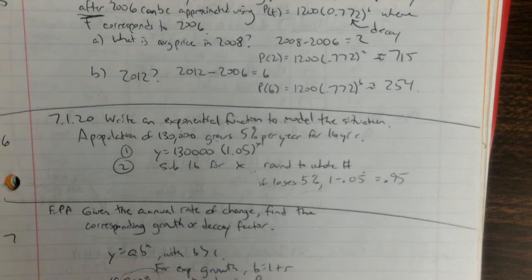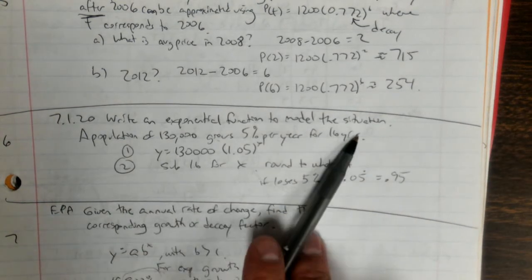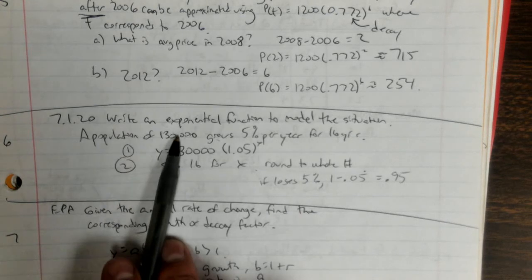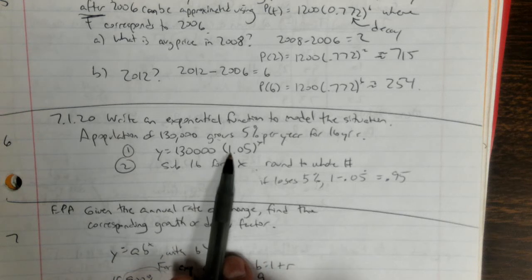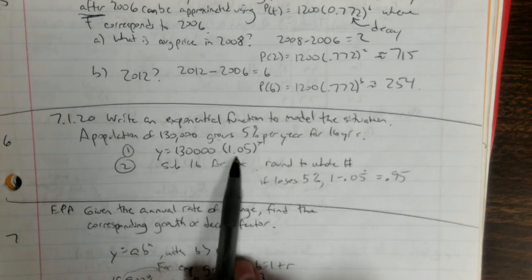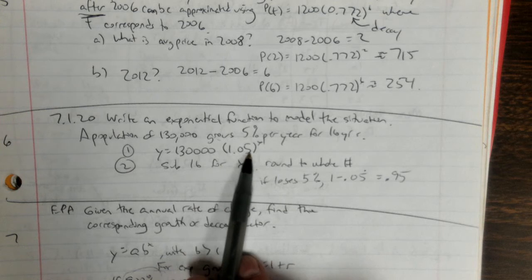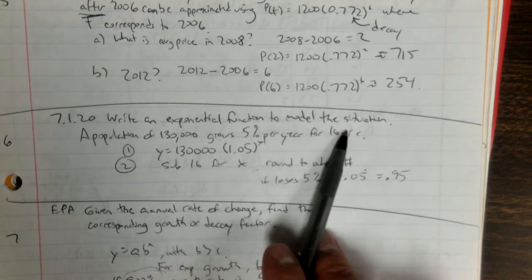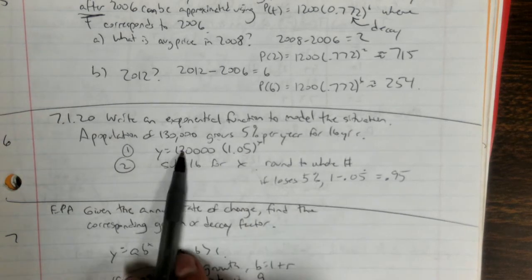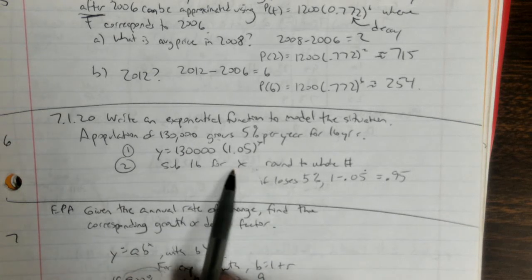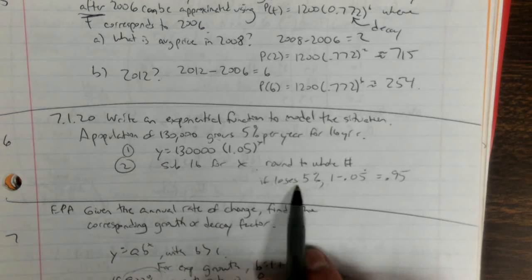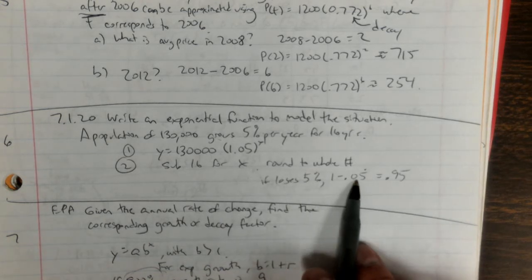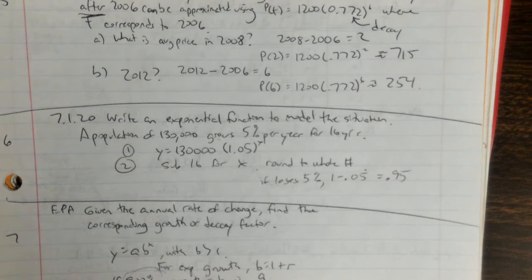The next part says write an exponential function to model the system, and it tells you 3 numbers in the problem. A population of 130,000, so that goes in front, grows 5%, so it's 1.05 per year for 16 years. The first thing you do is just write this part and then sub 16 for x and then round to the whole number. So remember that if it was losing 5%, then you have to do 1 minus 0.05, which would be 0.95.